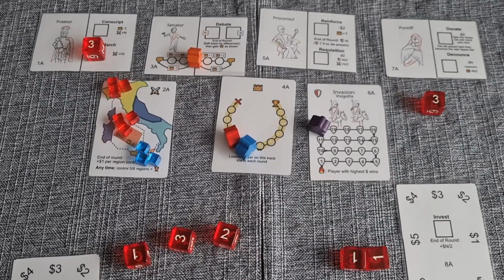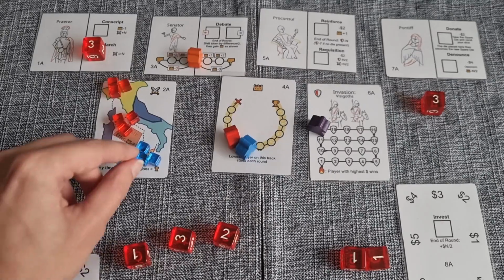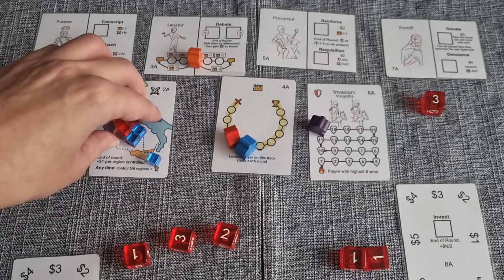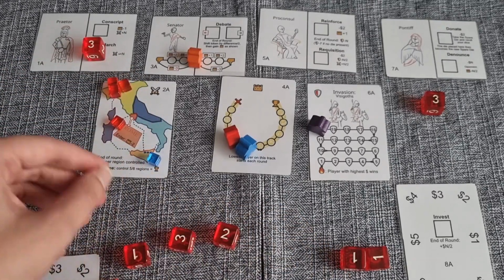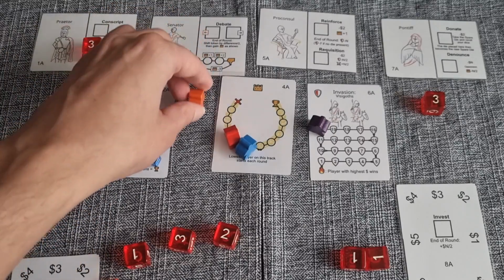If you move your armies into a region with your opponent's armies, they battle and destroy each other at a 1-to-1 rate, returning to each player's reserves. Next, let's look at the Senator, who is all about reputation.